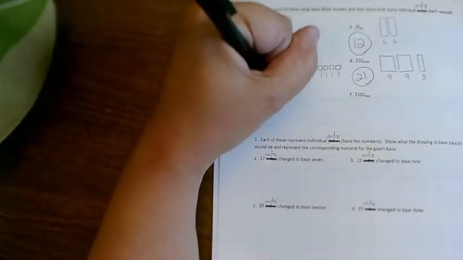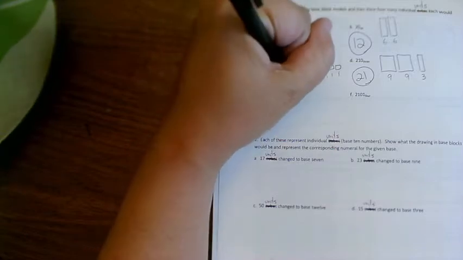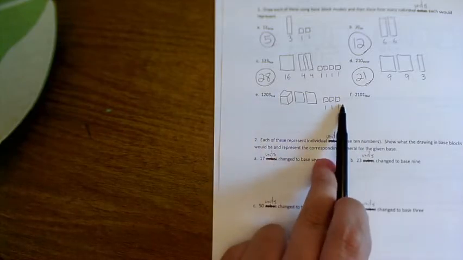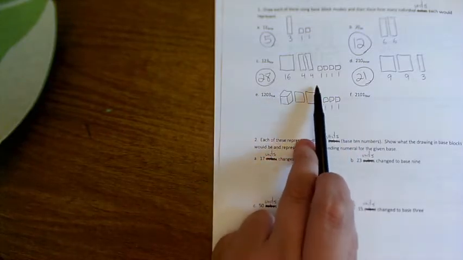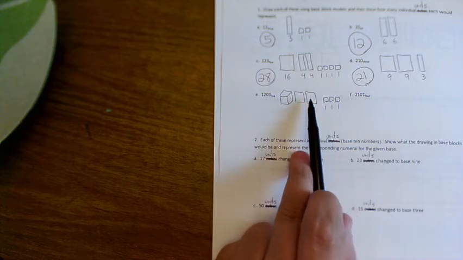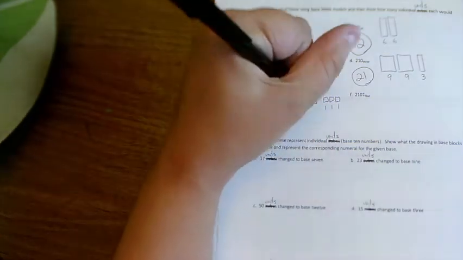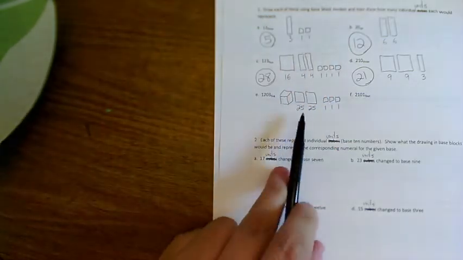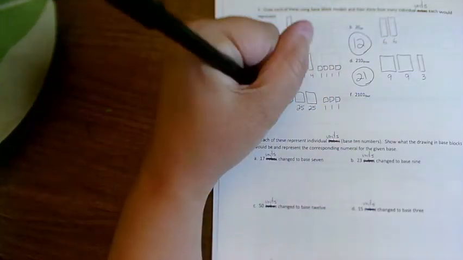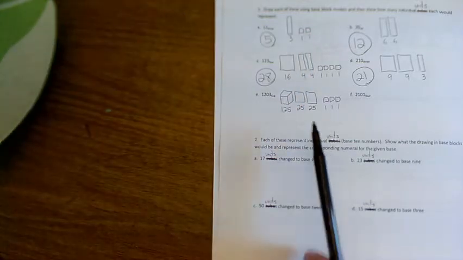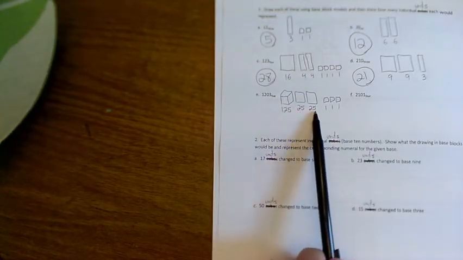E, let's see, this would be a cube, 2 flats, no longs, and 3 units. Base 5, so units are worth 1. So in base 5, a long would be worth 5. So then 5 longs would make a flat. So 5, 5, so these are 25. And then 5 flats make a cube. So 5, 25, so that's 125. So 125, so 150, 175, 176, 177, 178. So this would be 178.